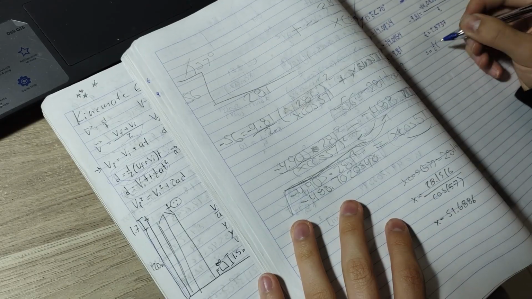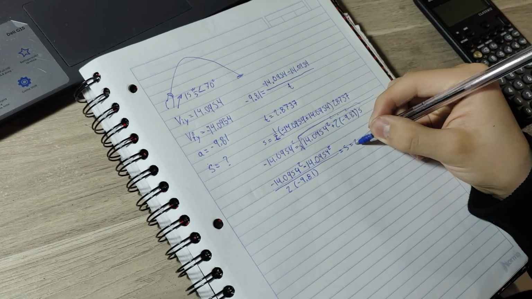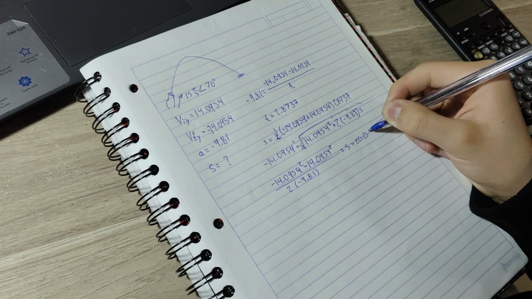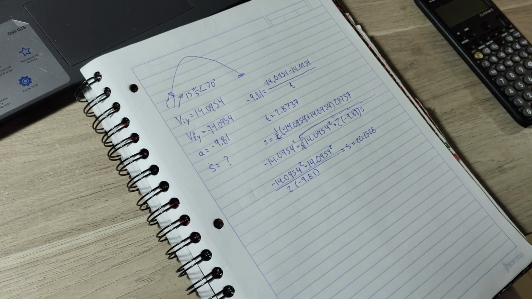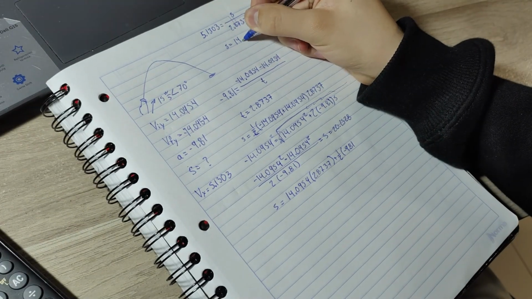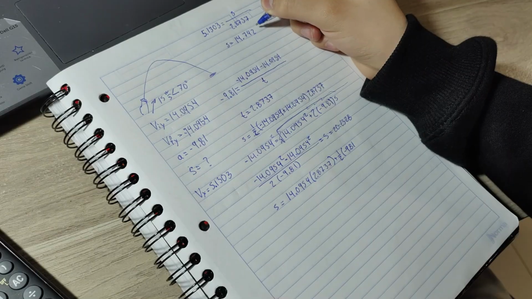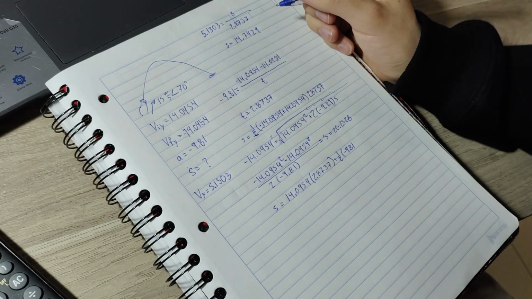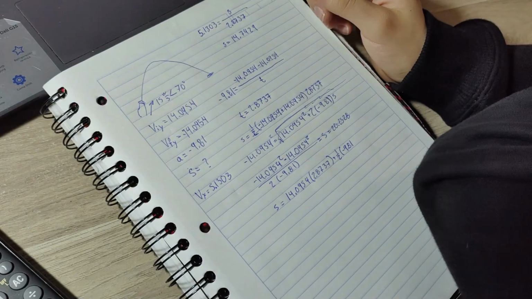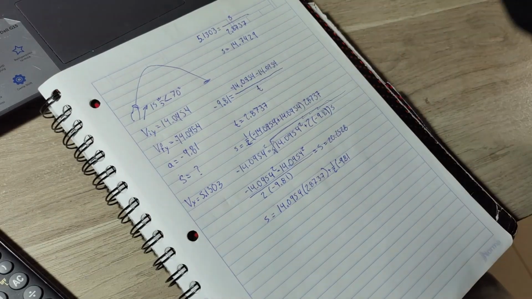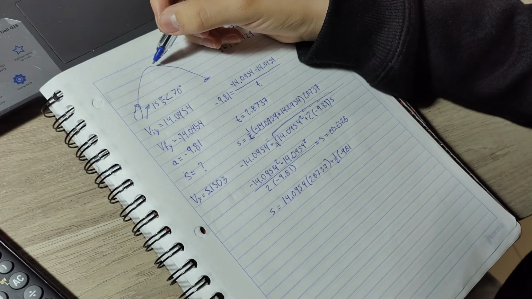For the range, I went back to the page in my notebook where I have all the other formulas that I still don't know by memory, and tried using the one that says displacement is equal to a half multiplied by, you know the rest. But it didn't work, so I tried using the one that says final velocity squared. That also didn't work.